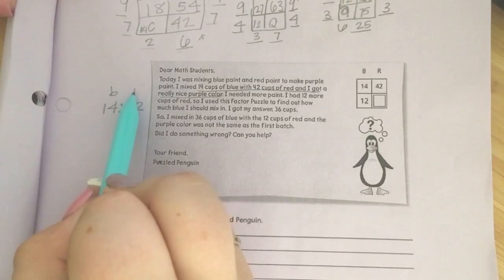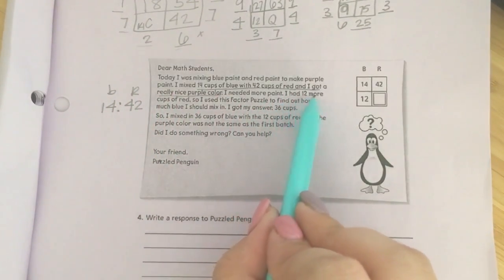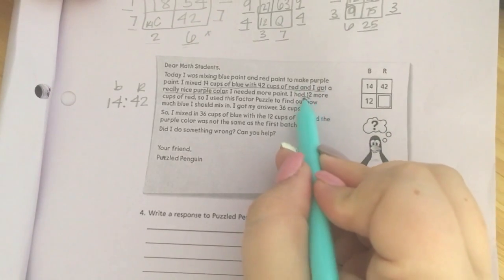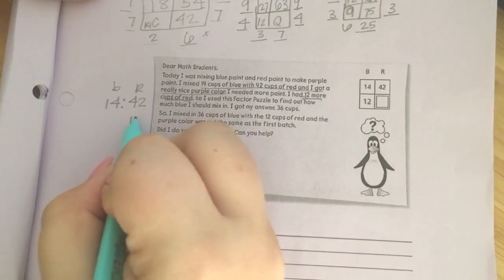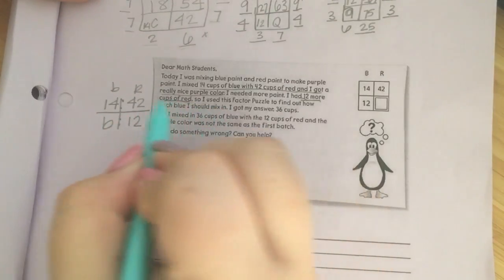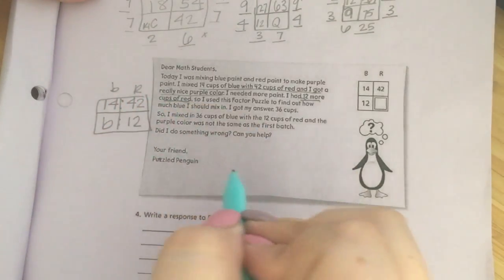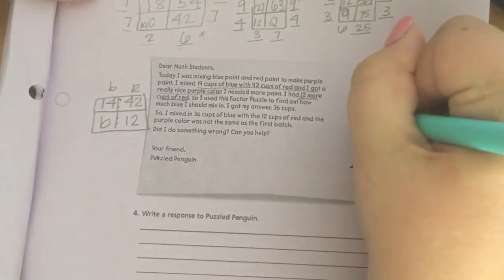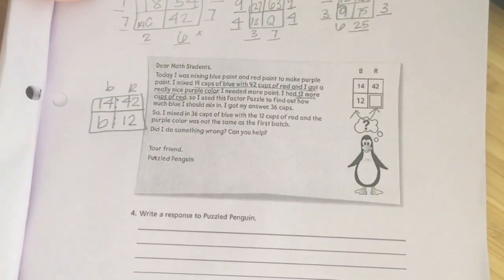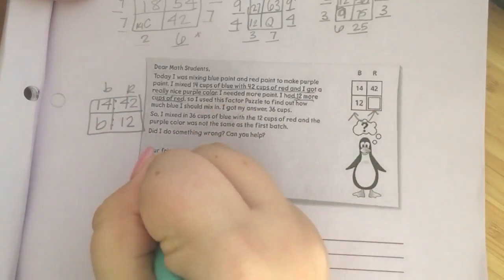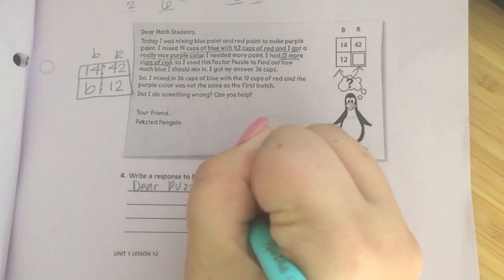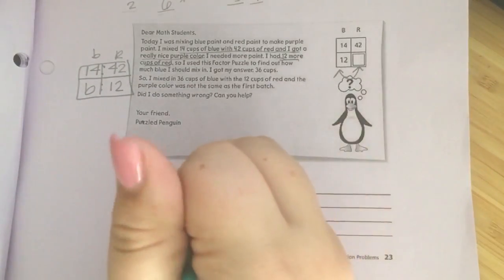So always go back and revisit the problem. Let's underline some important things. I mixed 14 cups of blue with 42 cups of red. So that would be like a labeled column, B for blue and R for red. I had 12 more cups of red. Okay, well, that 12 is going to go under there. And now my magic number is going to be B because it's in the blue. So if we look at our factor puzzle compared to the factor puzzle that Puzzled Penguin made, there's a huge, huge difference that I can see. And it's not just that my handwriting's not great right now, but he actually put the 12 under the 42, which would totally give him the wrong recipe because then he has more of one color than he should. So we've got to write back to him, right?